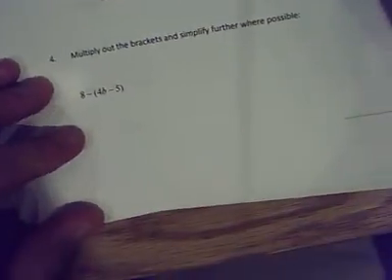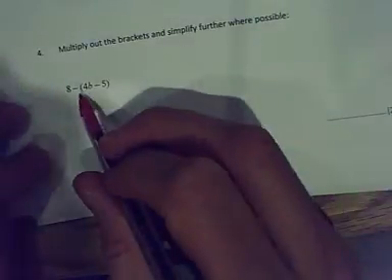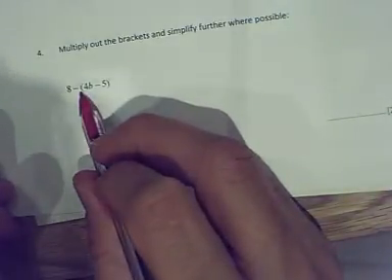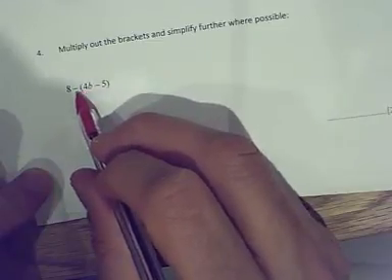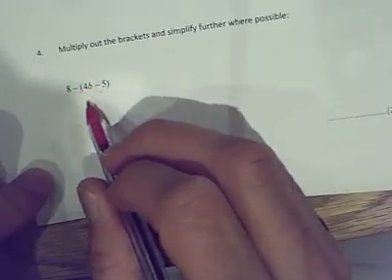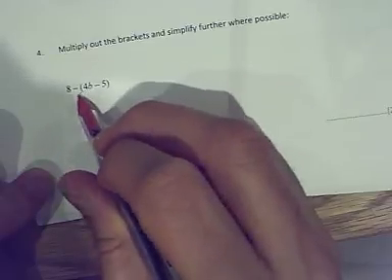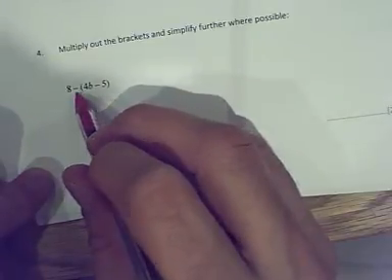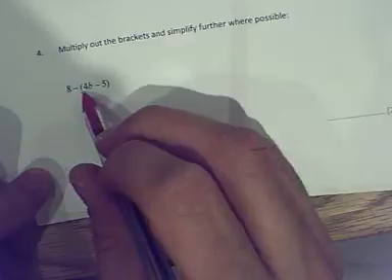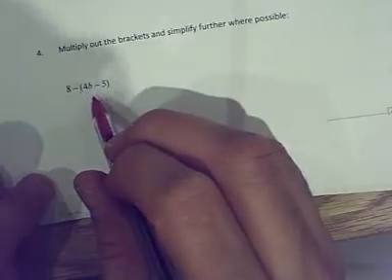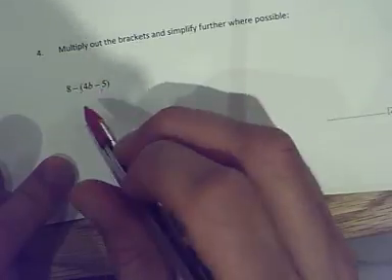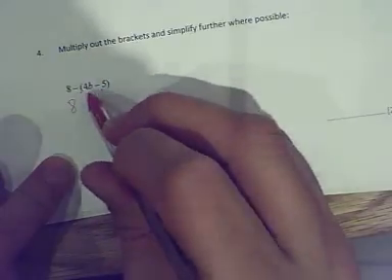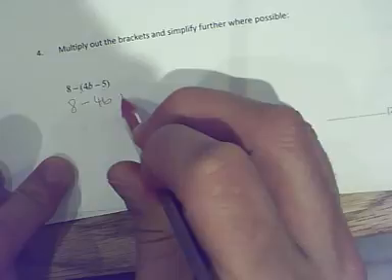The last one, multiplying out the brackets. A lot of people said there's no number here, so this can't be done. Well, of course, you've got the silent 1 here. 8 minus 1 lot of 4b minus 5. So 8 minus 4b, when you expand this bracket, if you see a minus in front of a bracket, it's going to change the sign of everything inside. What we mean by that is anything that was positive will become negative, anything that was negative will become positive. So it becomes 8 minus 4b plus 5.